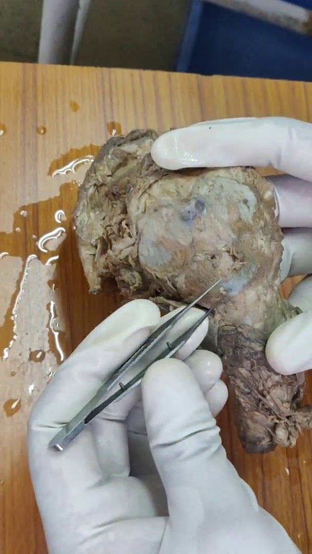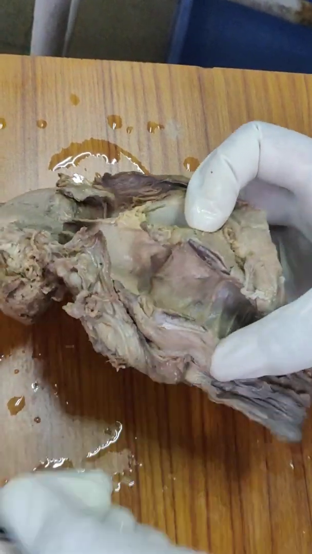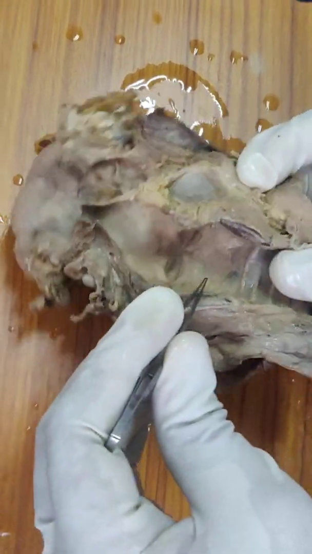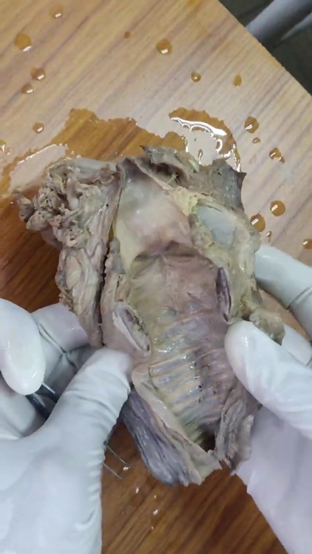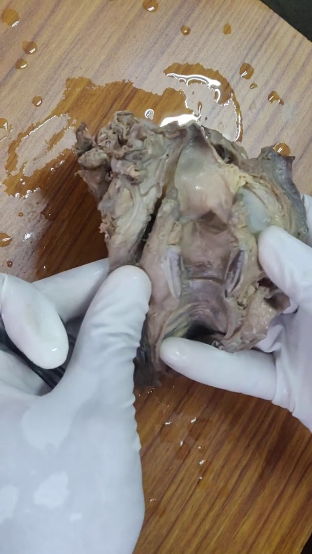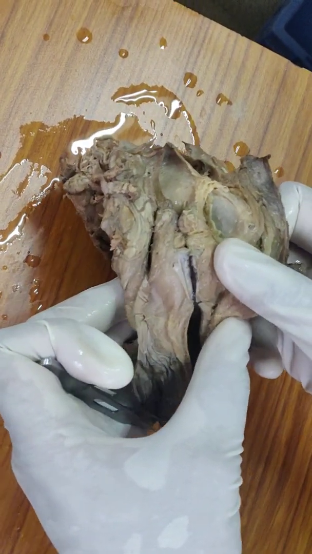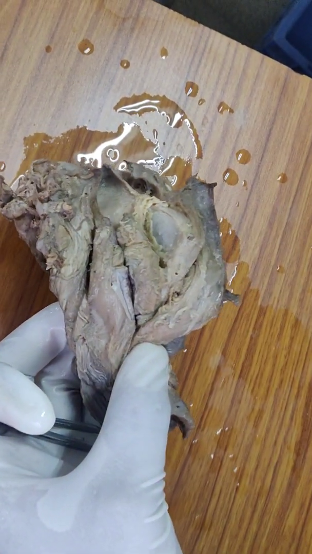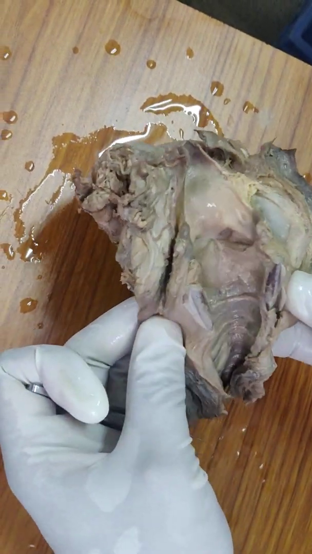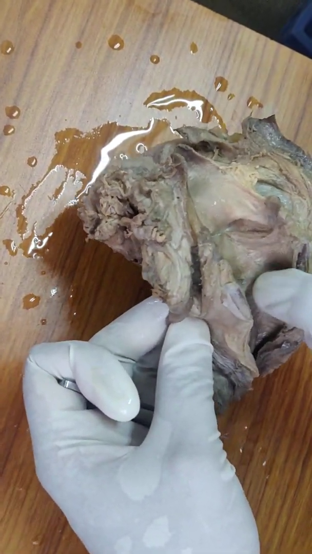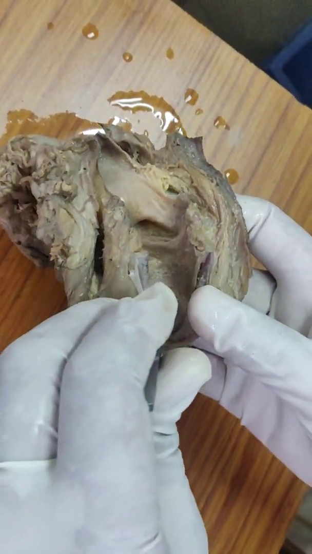This is the cricoid cartilage. Posteriorly it is broad and anteriorly it is narrow. This is the posterior part of the cricoid cartilage. It is the only cartilage which completely encircles the larynx, and it is the foundation stone of the larynx. This is the anterior arch of the cricoid cartilage, which is narrow.